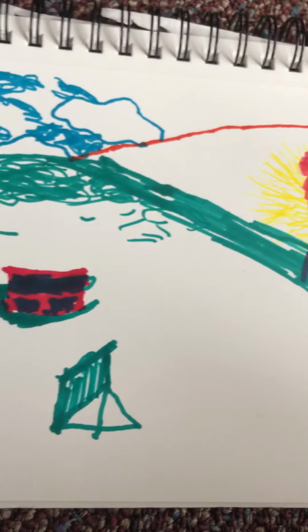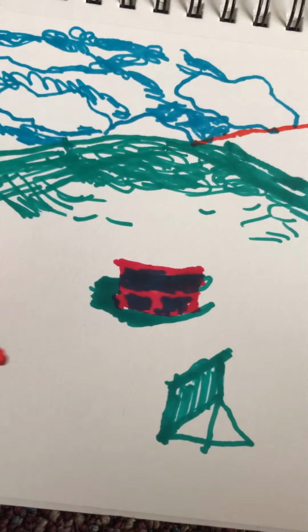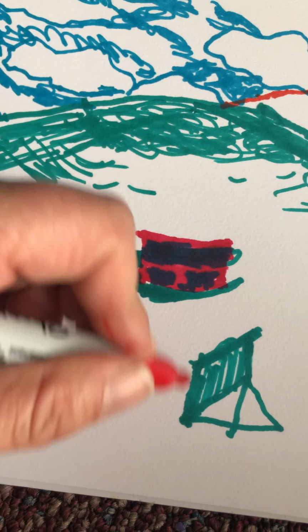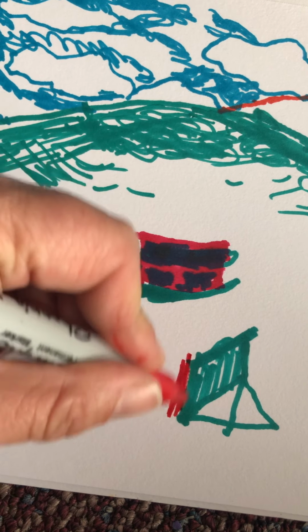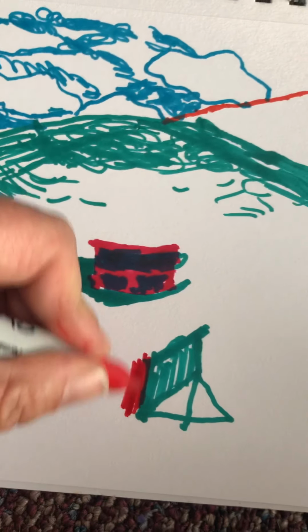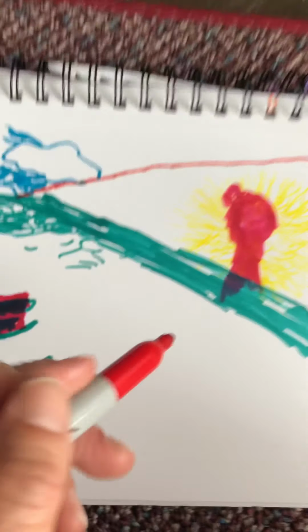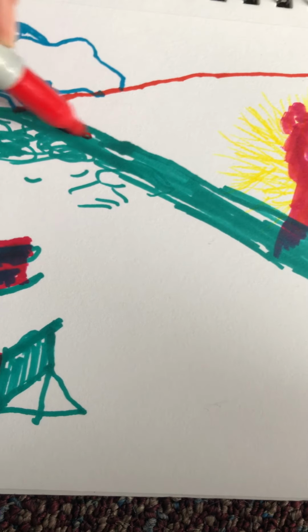Since it's a shade, remember how we have this shade here? Do the same thing over here. It's a little bit lighter, but that's okay. Usually we make it darker. And if you want to, you can make more of a shade by the wall.